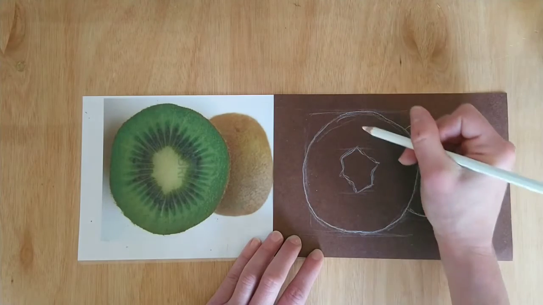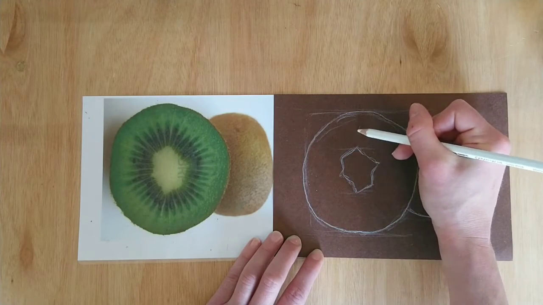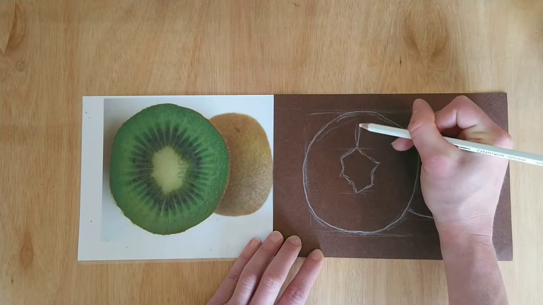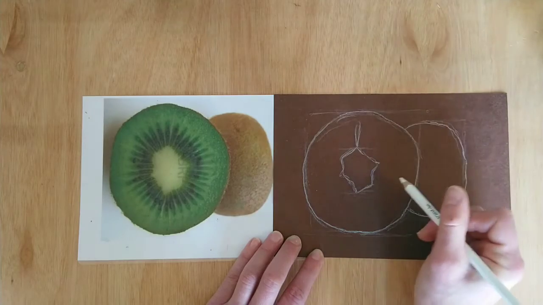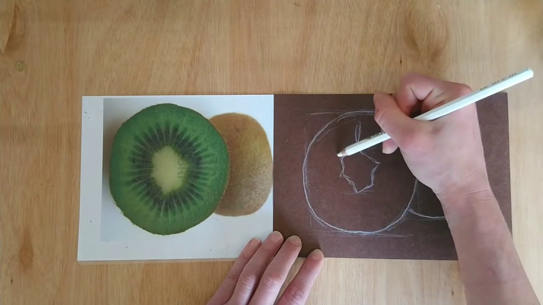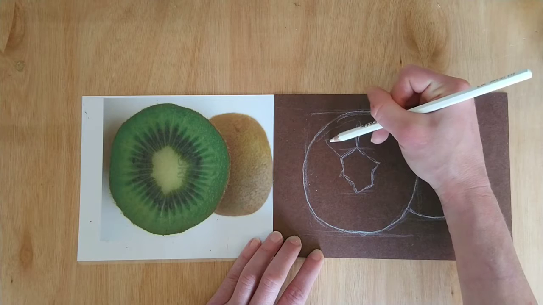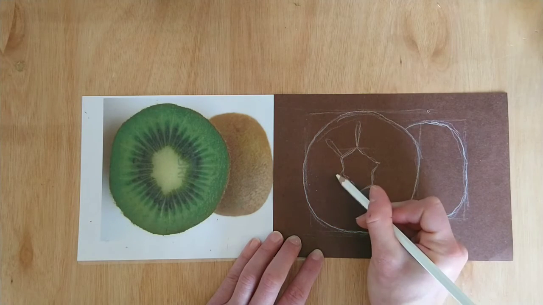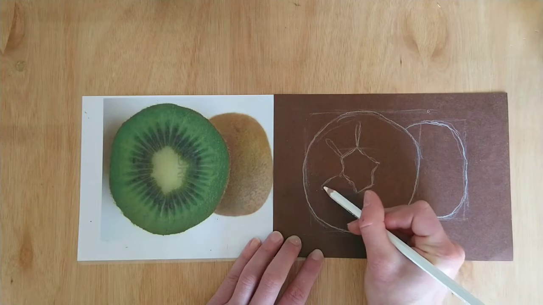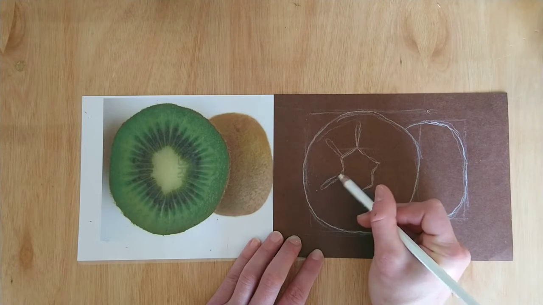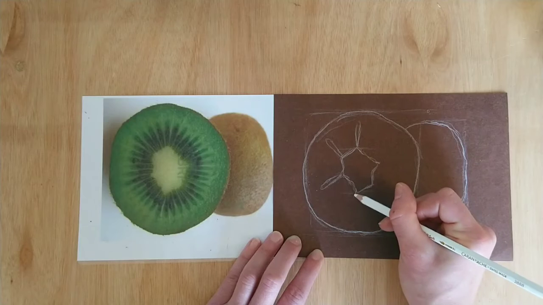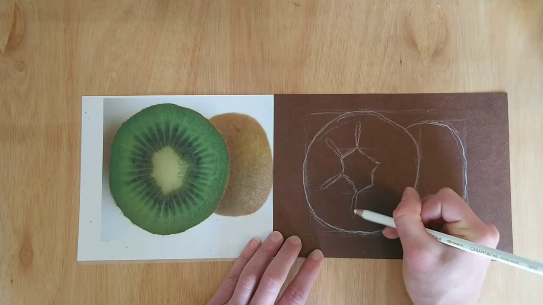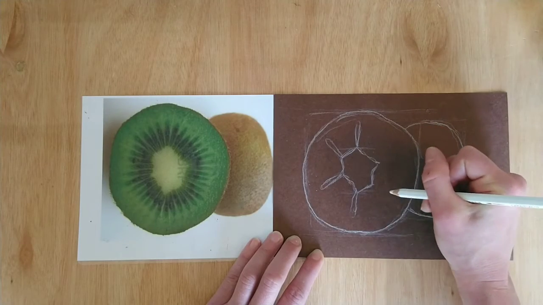Now I have these seed shapes to draw in, and there are quite a few of them, so it can be a little bit confusing. So I'm going to pick a few spaced out in between. You can see I'm just drawing in the ones that meet the corners of my inside shape first. I'm paying attention to the direction that they're pointing and how they radiate out from the center. So if I draw in a few of these first, then I can go back and fill in the shapes in between.